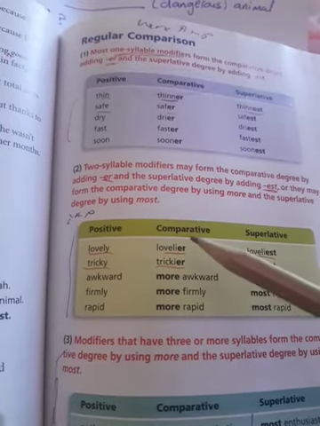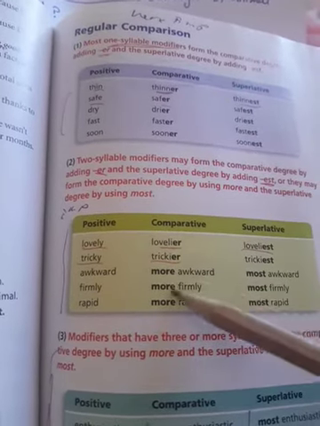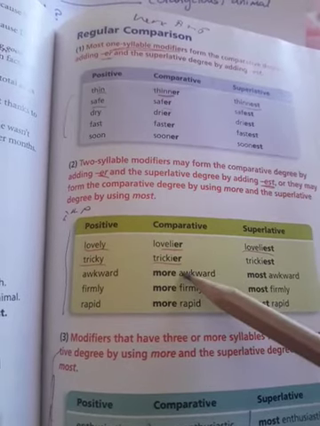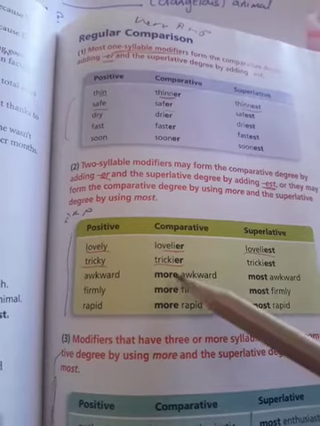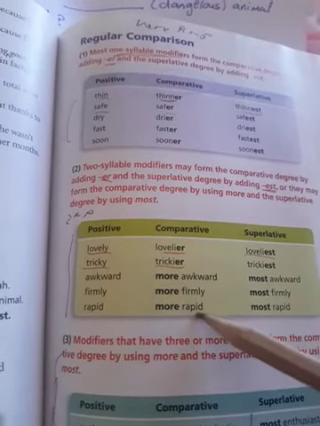Now let's move to the second rule of using comparative structure. For example here, if the adjective contains three syllables or more, you have to use more. For example, more awkward, more firmly, more rapid.